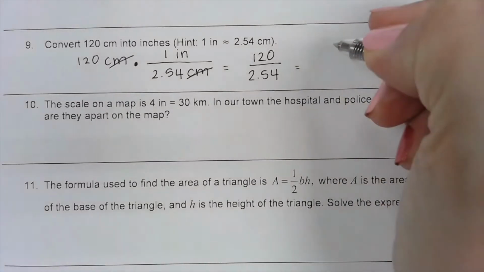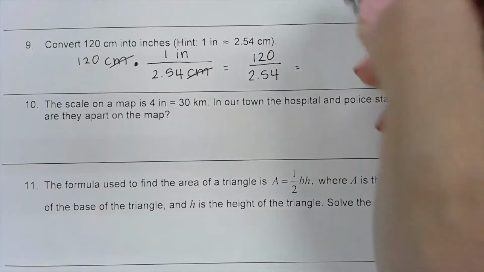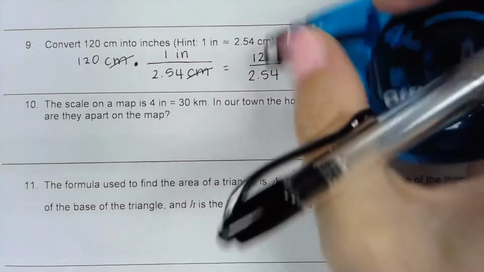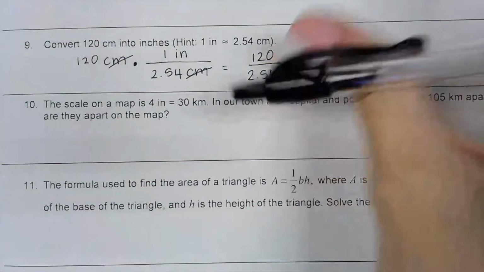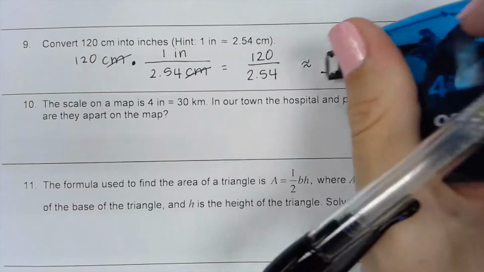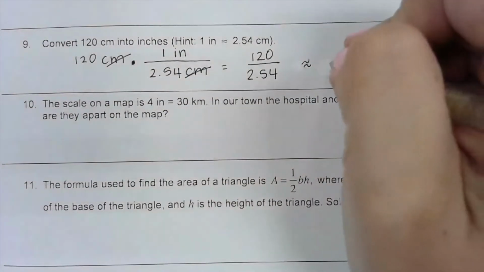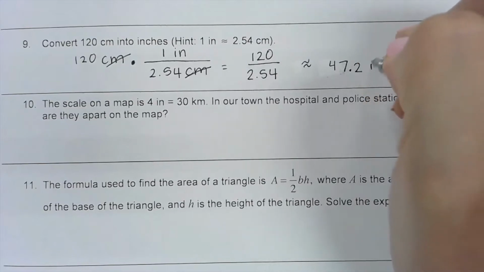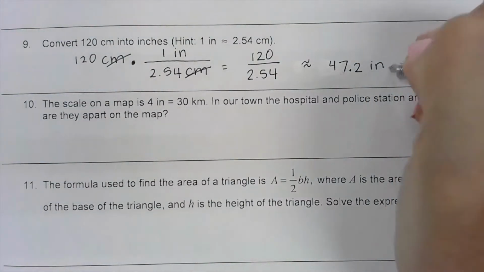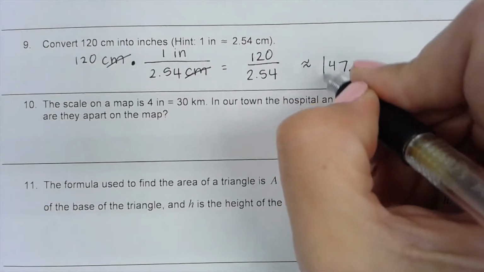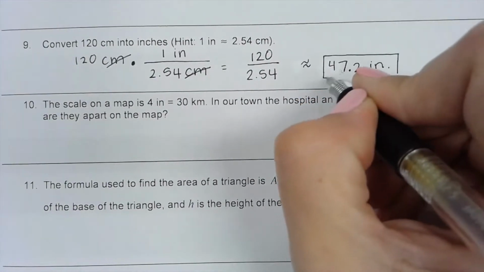And then rounded, let's see, it doesn't tell me what to round to, so I'll just round it to 2 decimal places. So this wouldn't have an equal sign. It would actually have an approximation symbol since I'm doing rounding. It'd be approximately 47.2 inches if I converted it into inches, and if I decided to round it to just the 1 decimal place. So that would be my approximate total.